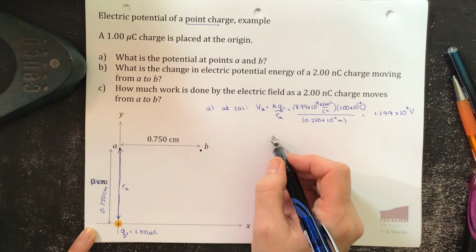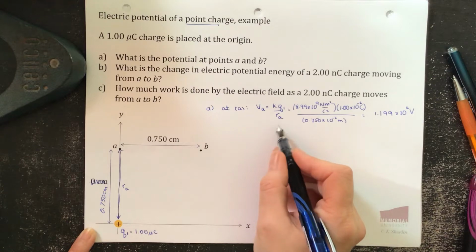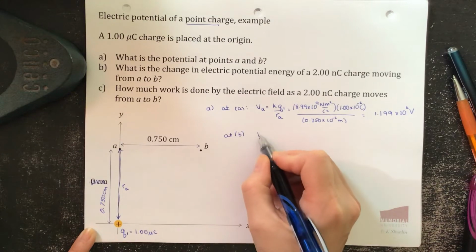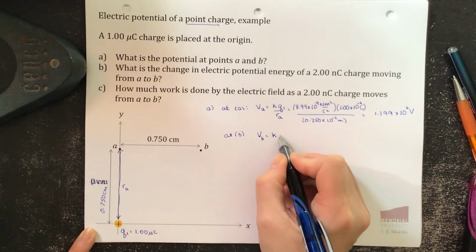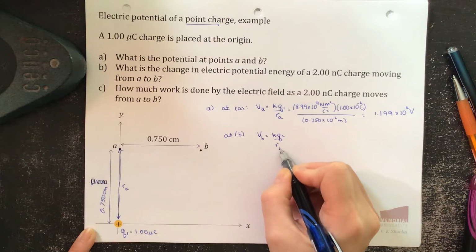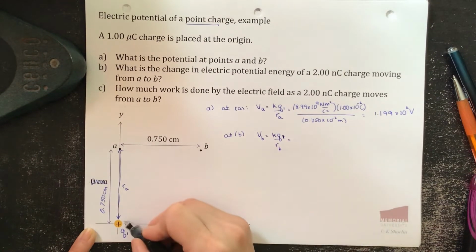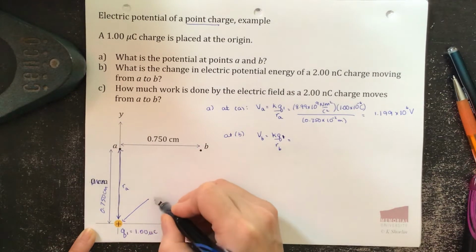Notice I can't draw this. If this were an electric field problem, I would be drawing electric field vectors, but these aren't vectors, they're scalars, they're numbers. We don't draw those. At point B, my electric potential at point B is K times Q1 divided by RB. Whoops, Q1. RB is my distance between my charge and my point B.